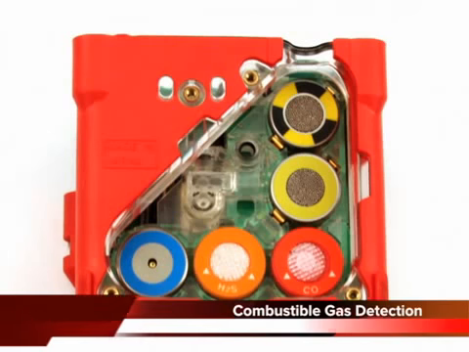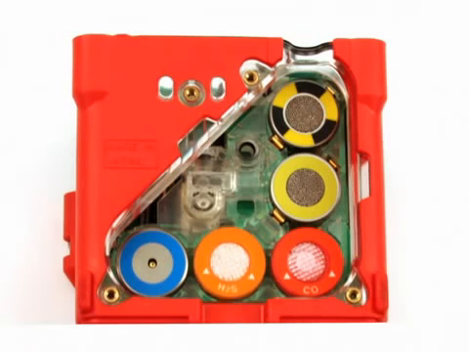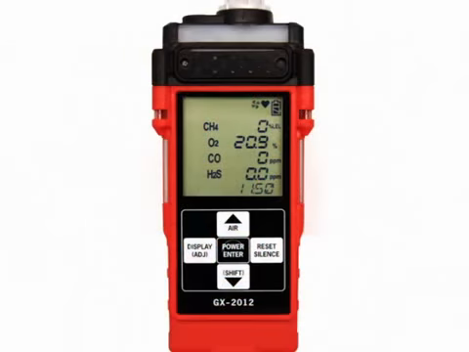The GX 2012 can support two combustible gas sensors, a TC thermal conductivity sensor for detection in the percent volume range and a catalytic sensor for detection in the percent LEL range. Either or both sensors may be installed in your unit. If both the percent volume and percent LEL sensors are installed, the combustible gas channel is set up at the factory as percent LEL / percent volume auto-ranging.